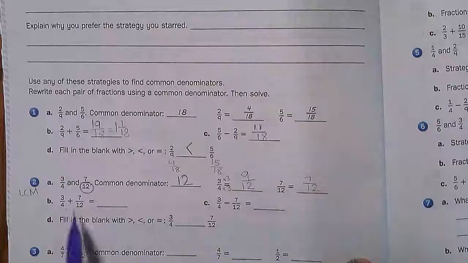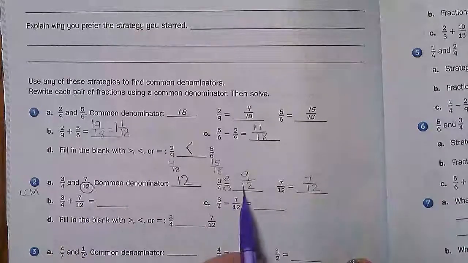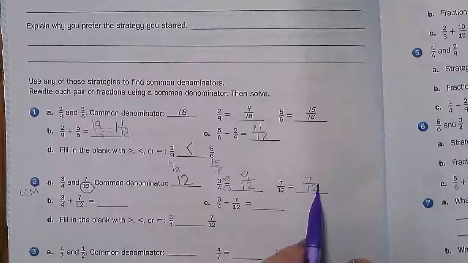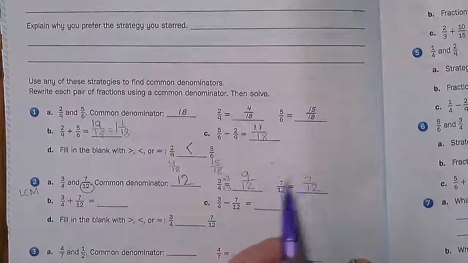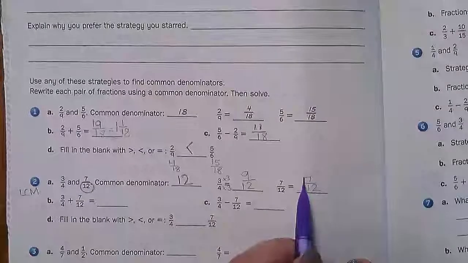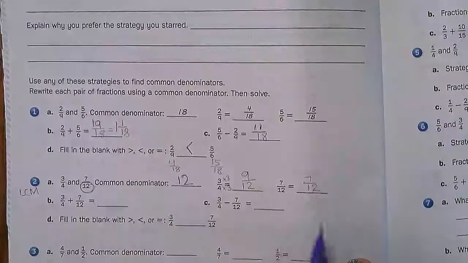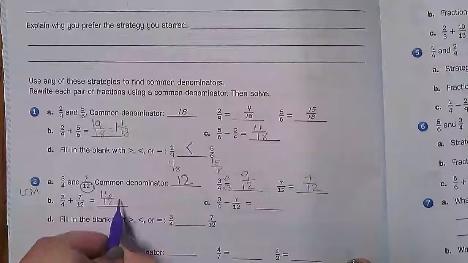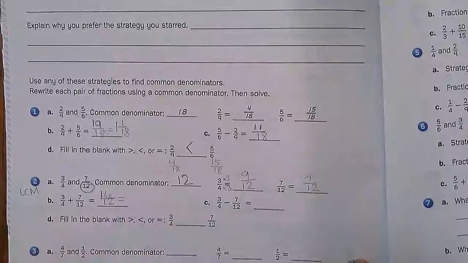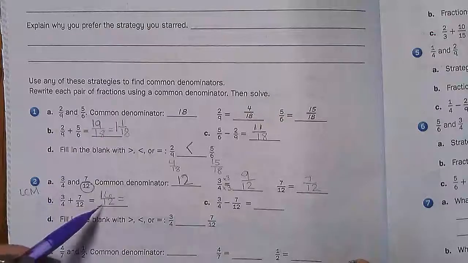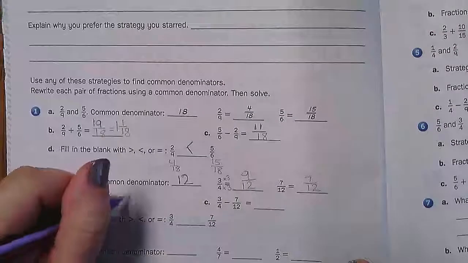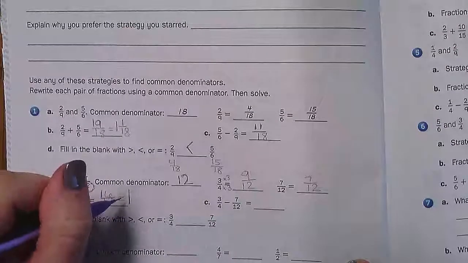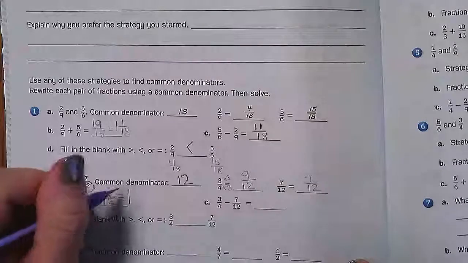So 3/4 plus 7/12. Well, that's the same as 9/12 plus 7/12. So 9, 10, 11, 12, 13, 14, 15, 16. That's 16/12. And when we have an improper fraction, we should reduce it. So there are 12 12s here, so that's 1, and then 12, 13, 14, 15, 16.